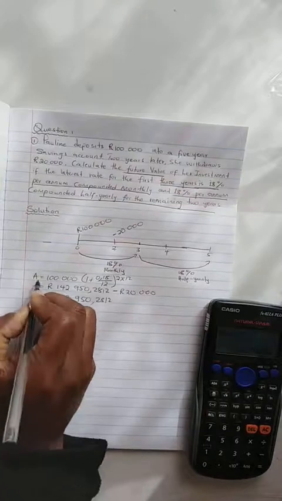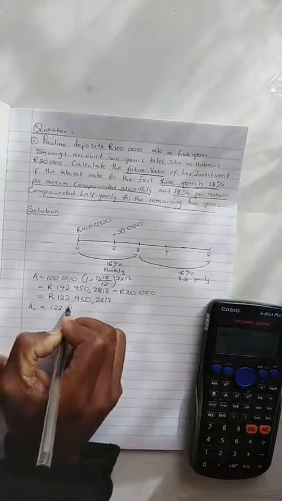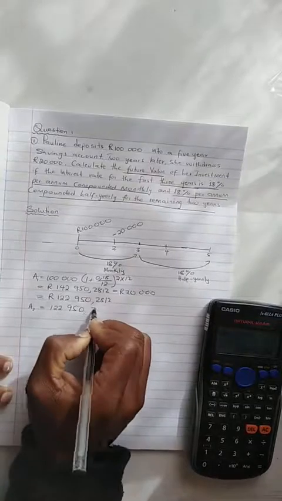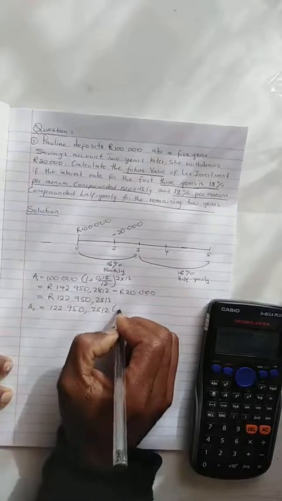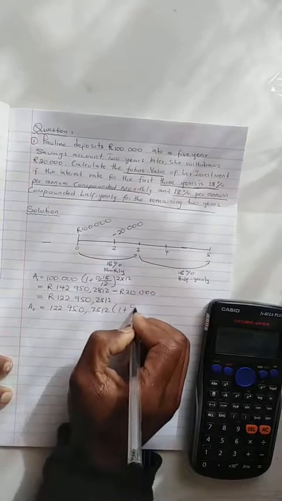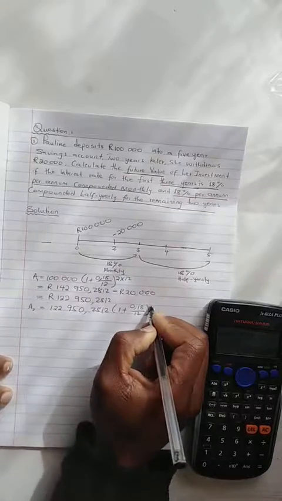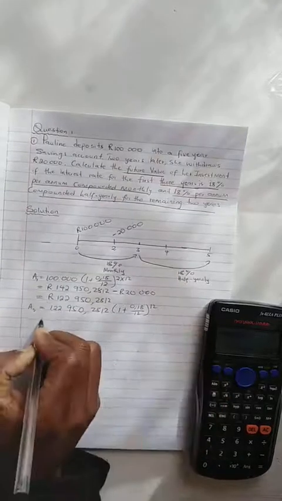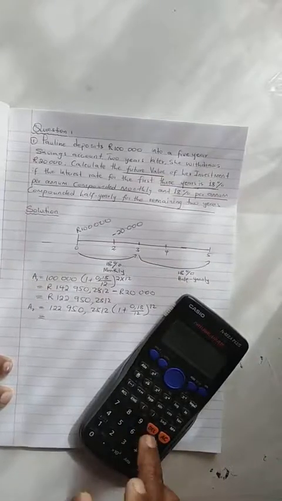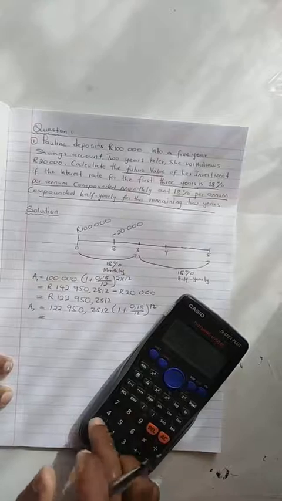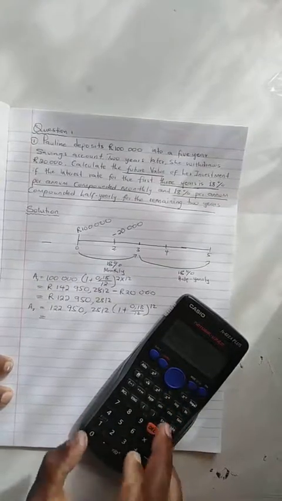So we're going to have A2, which is going to be 122,950.2812. We remember we said we run it for a year. So it's going to be 1 year multiplied by 12, which is 12. This is going to give us how much? Let us check now. The answer into 1 plus 0.18 divided by 12 raised to 12.